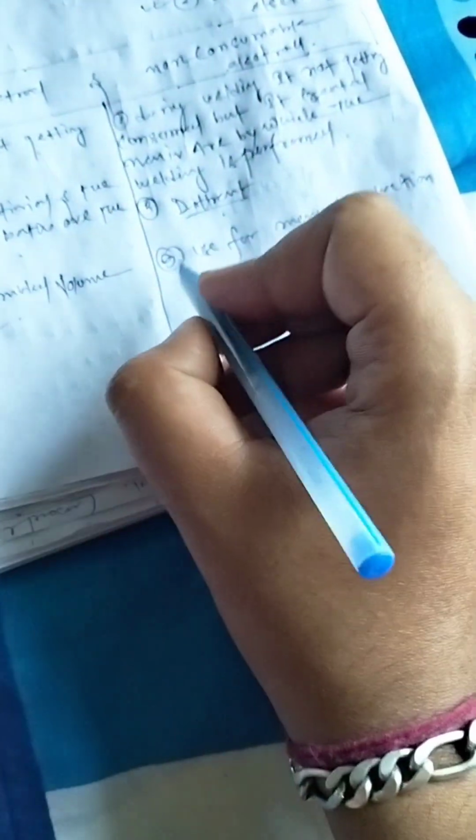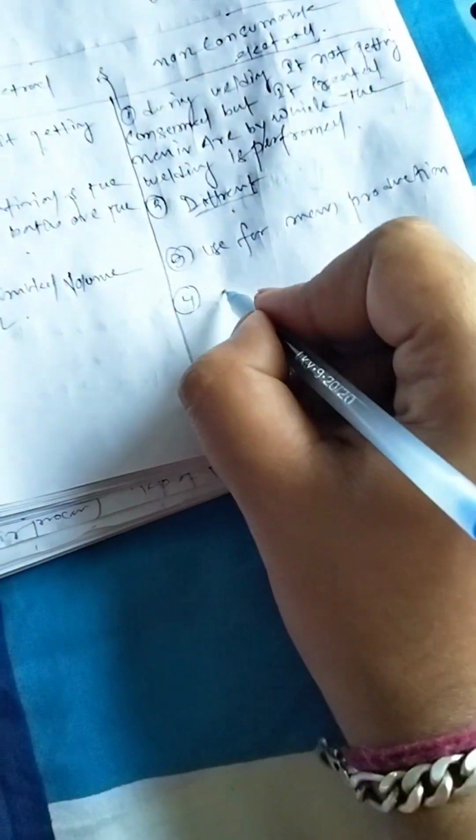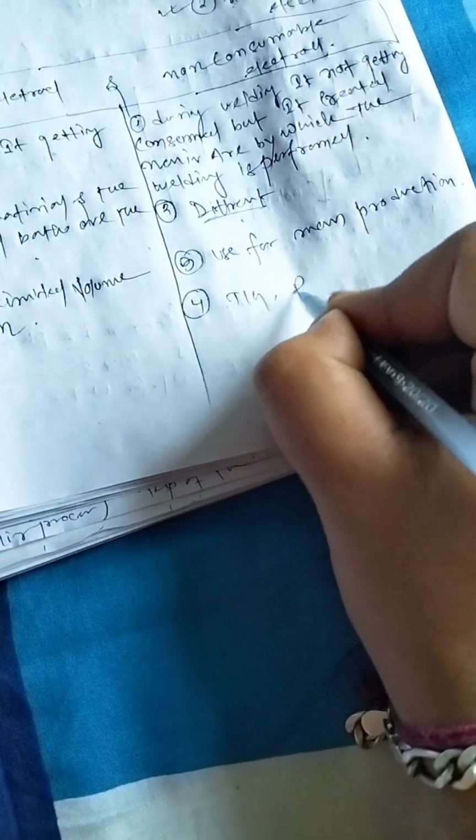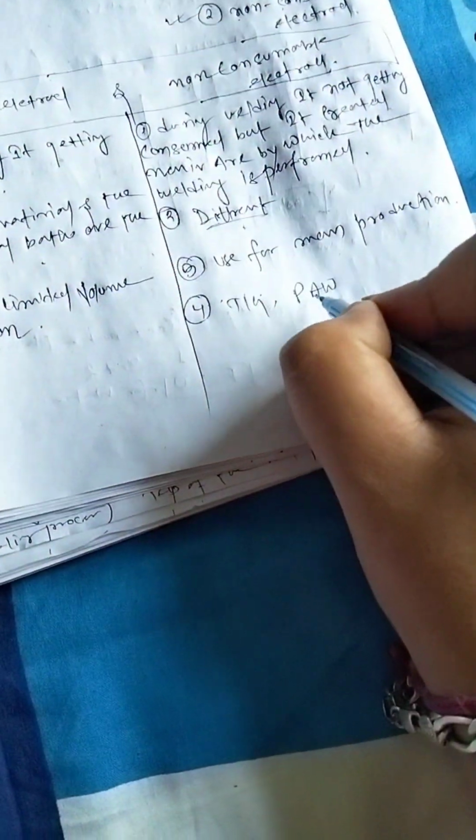We will come to this later. In the non-consumable electrode, we use TIG welding, tungsten inert gas welding, and plasma arc welding. These are the applications.